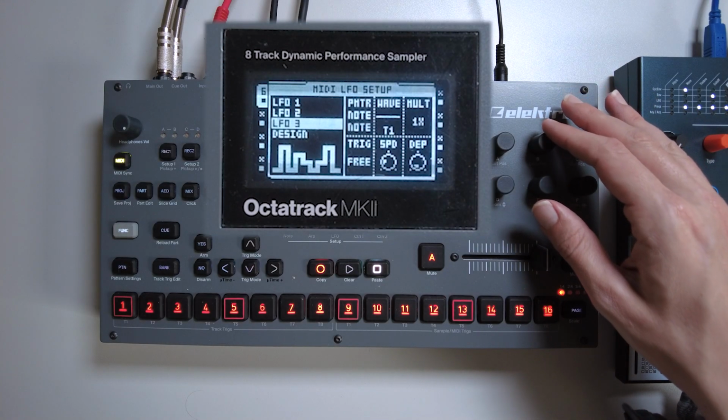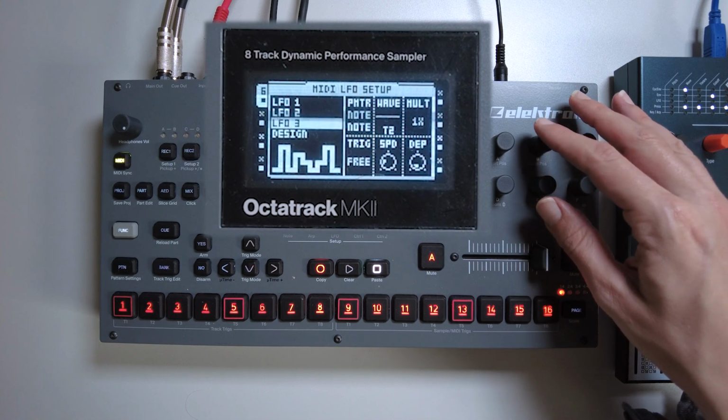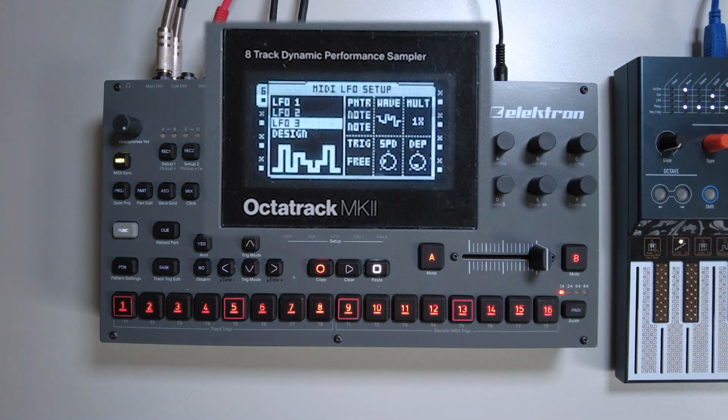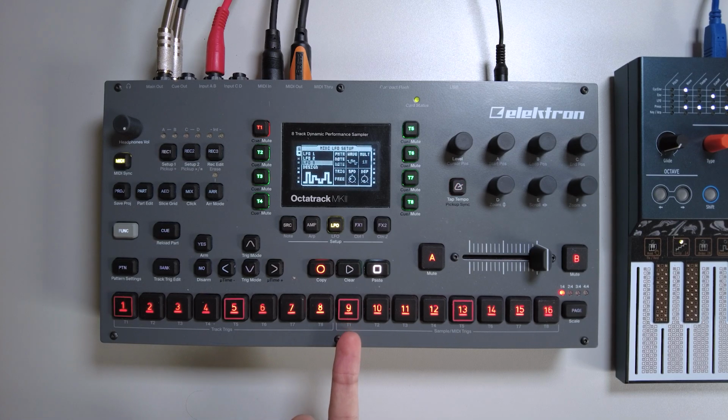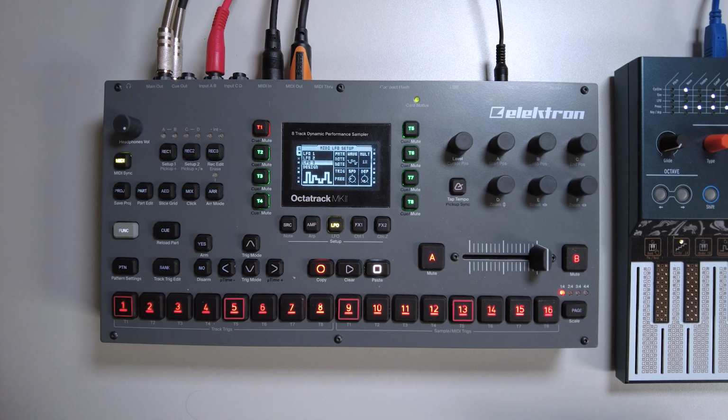So while I'm at it, I'm just going to add a third LFO. And here I'm going to pick a random shape. With this destination set to note, it's going to hold the value anyways. And there's going to be a new note every time there's a new trigger. So there's no need to set the trig mode to hold.